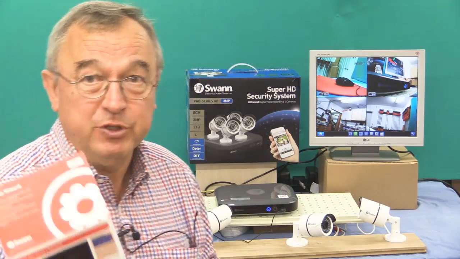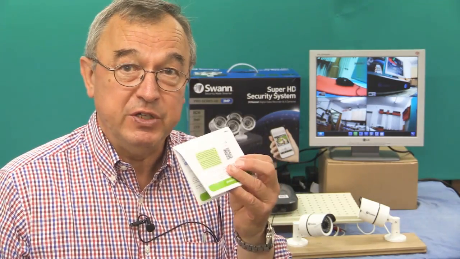There are separate instructions for setting up the system itself and setting up your mobile device. Now, one thing that I've done is I've set up my iPhone to be able to talk to this. I've got an iPad as well. I've not managed to get that set up yet, because I'm not quite sure which is the best application to use on my iPad.